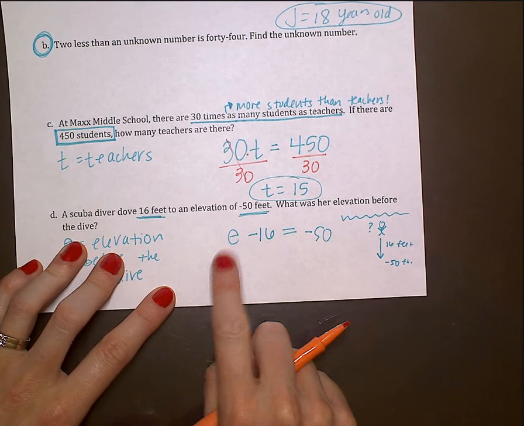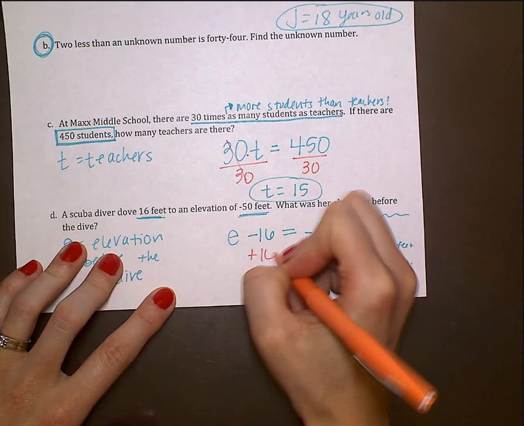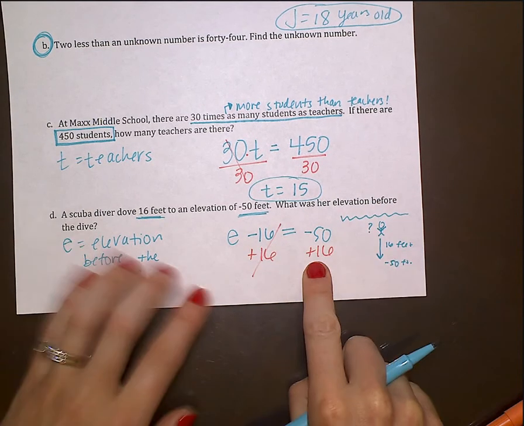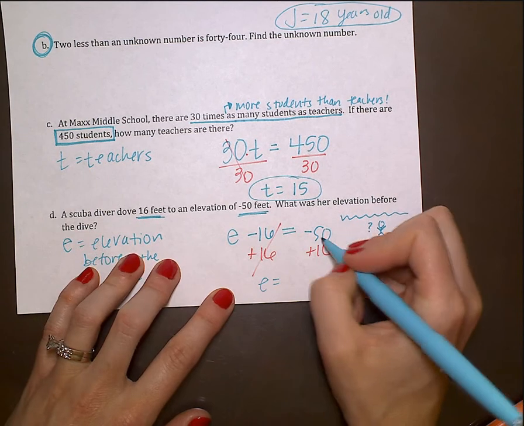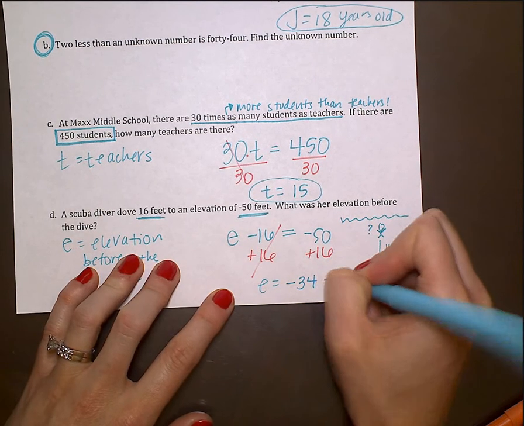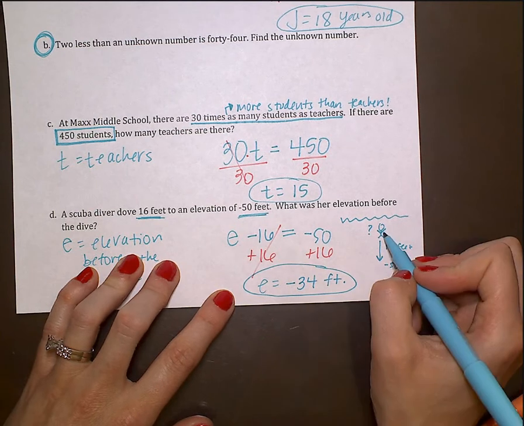So to solve this, I just need to get E by itself, so I'm going to do the opposite and add 16 to both sides. Be careful with your negatives and positives here. -50 plus 16 is -34 feet. Okay, so she started at -34 feet.